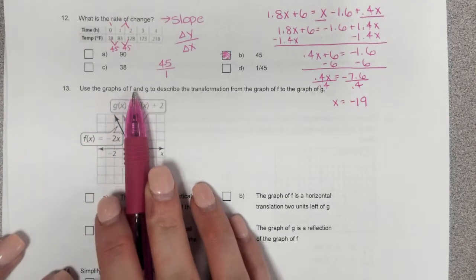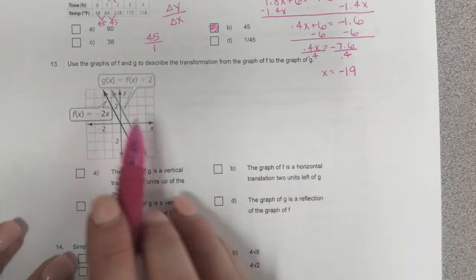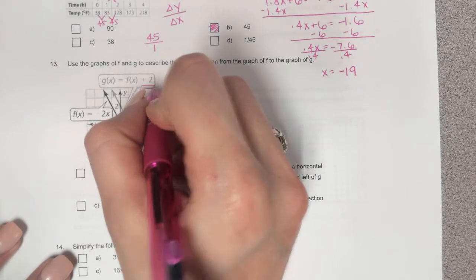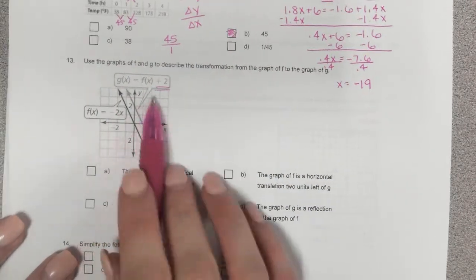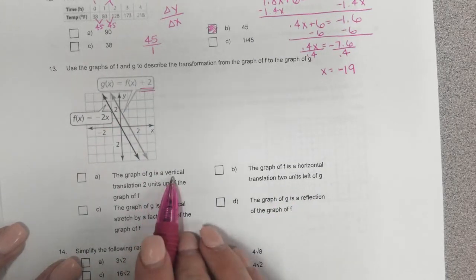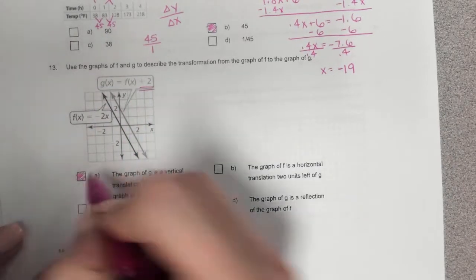Use the graph of f and g to describe the transformation from the graph of f to the graph of g. Okay, so this is g of x, and it's plus 2. This is f of x, it's negative 2x. So they want to know what the translation was. How did it go from here to here? It's a vertical translation 2 units up. You can clearly see that that's 2 units up.